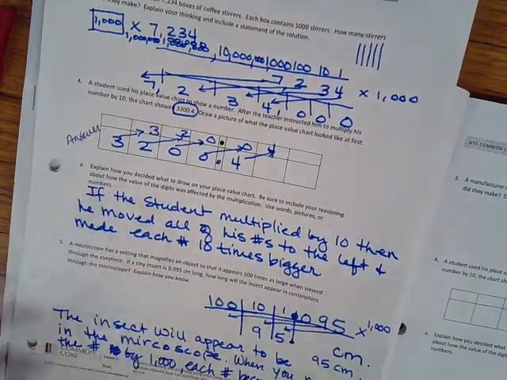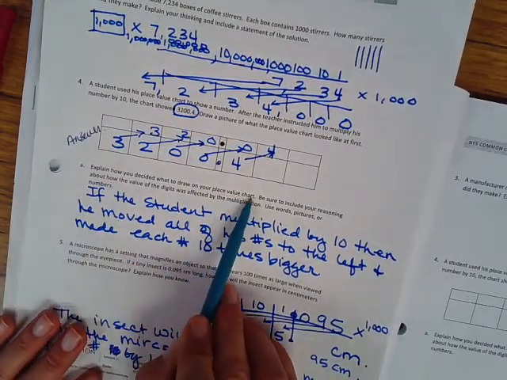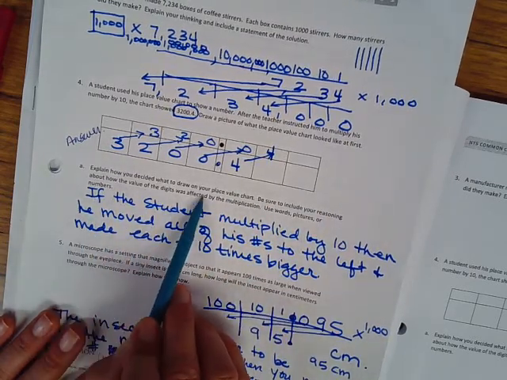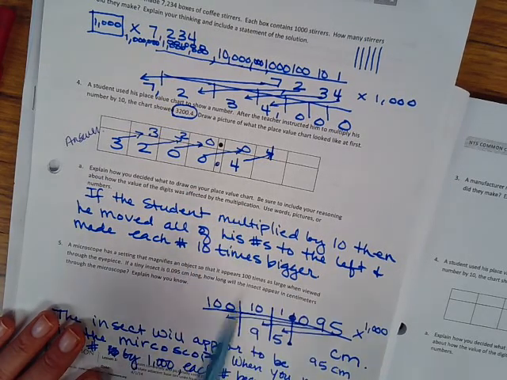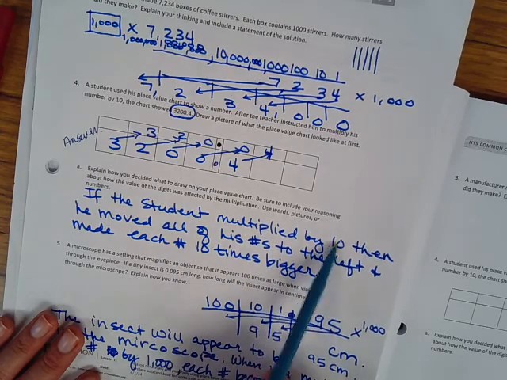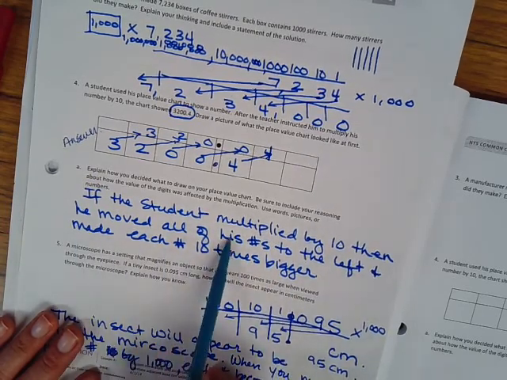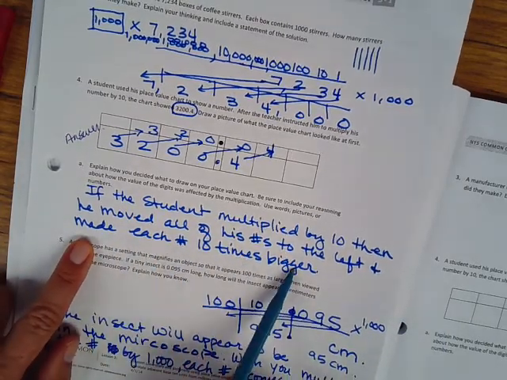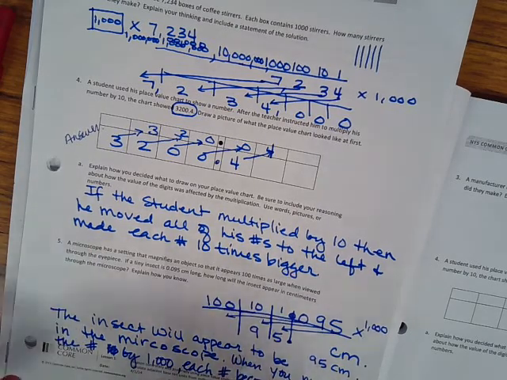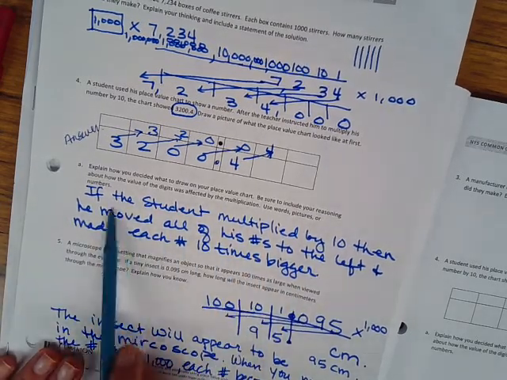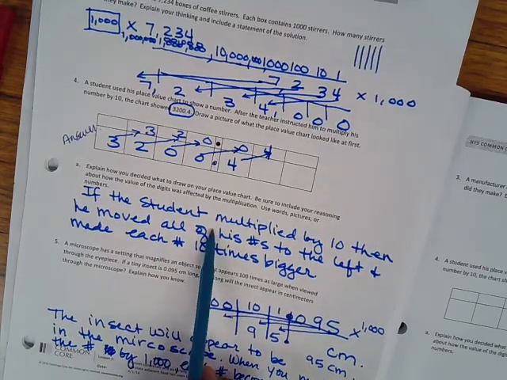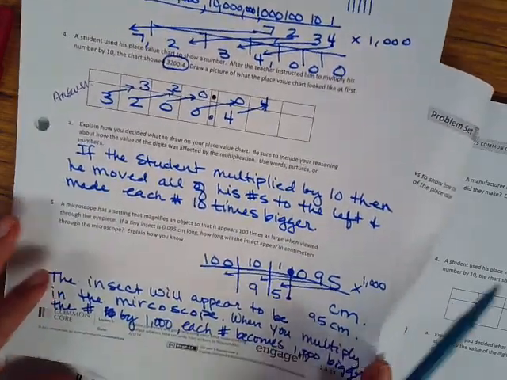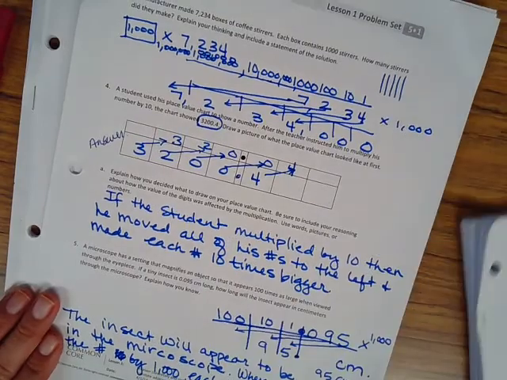Okay. Then A, explain how you decided what to do on your place value chart. Be sure to include your reasoning about how the value of the digits was affected by multiplication. So, if the student multiplied by 10, then he moved all of his numbers to the left and made each number 10 times bigger. This is what they're expecting for a type of answer. You could either draw it or write it out, but writing in words is always good. It lets me know you understand what you're doing.